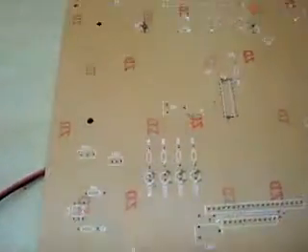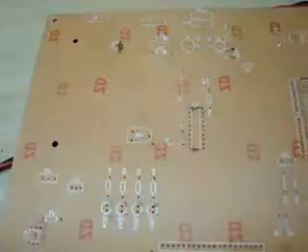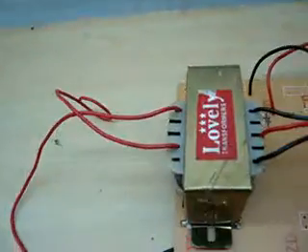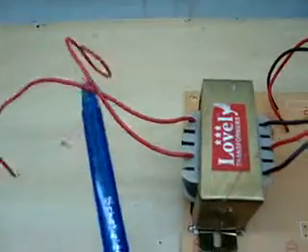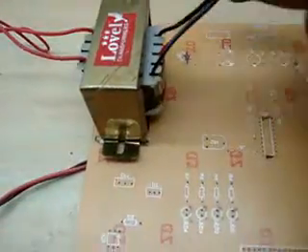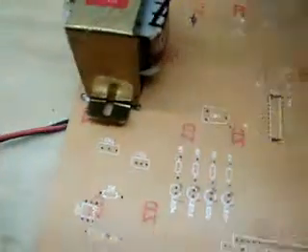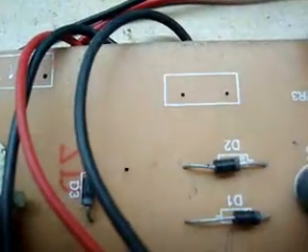Now this is your transformer. Insert it on this side. It has two windings. This is your primary, this is your secondary. It means this is your input side, which takes 220 volt, and this is your output side. On the output side, these two black wires are connected across the positive terminal of the capacitor, like this.